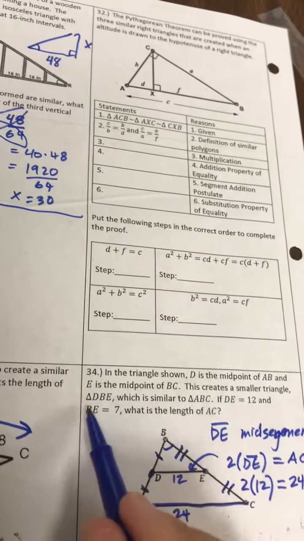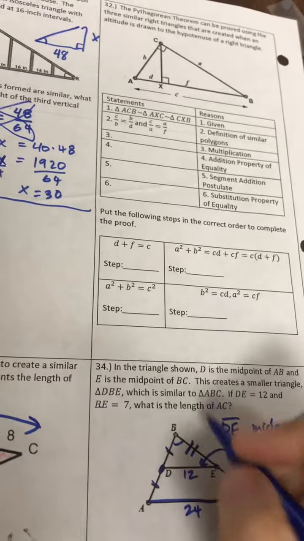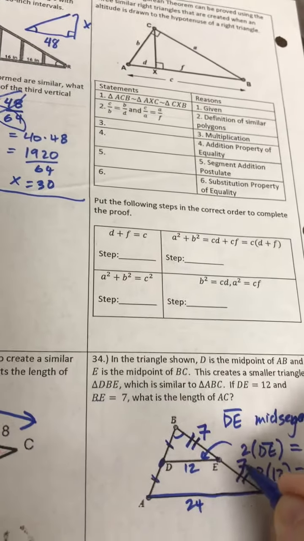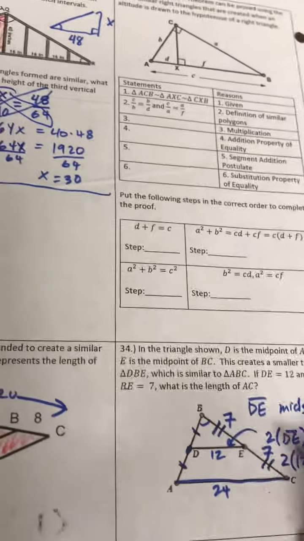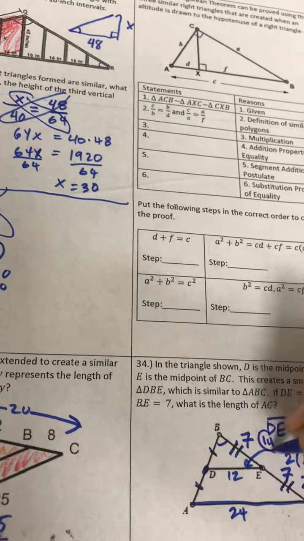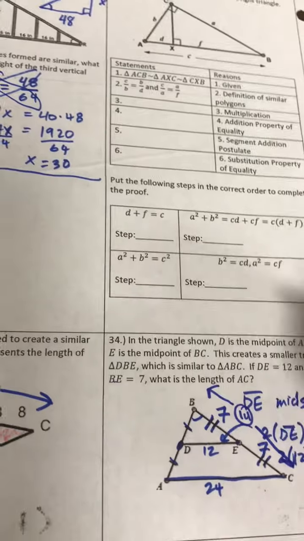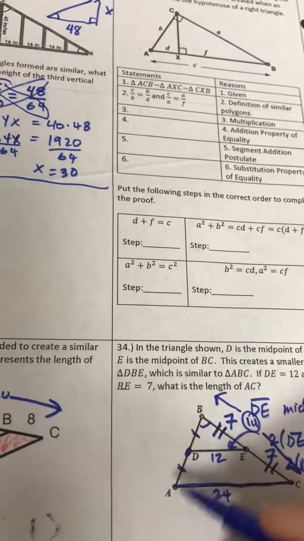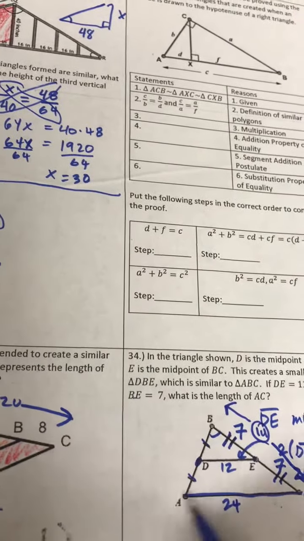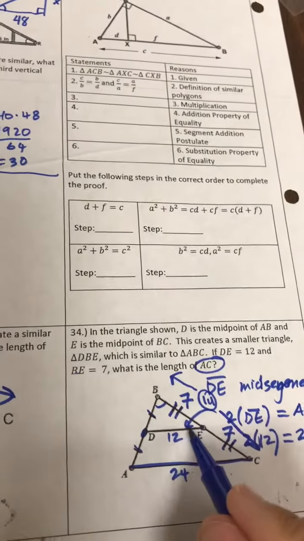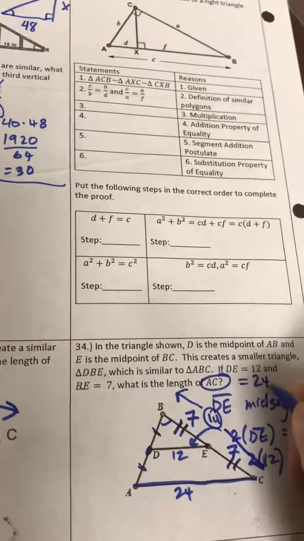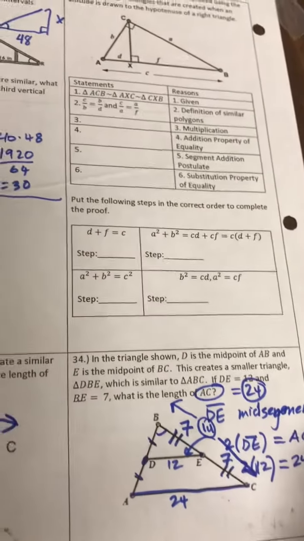And let's say they told us BE is 7. Well, again, we know that's 7 because 2 marks, 2 marks. So we technically know that the side of mom is 14, right? And we could probably figure out what that is. So it says, what is the length of AC? Oh, that's weird. It doesn't really matter. The minute we knew DE was 12, we knew AC was 24. So everything else was kind of a distractor.